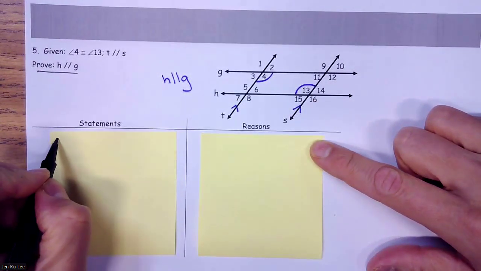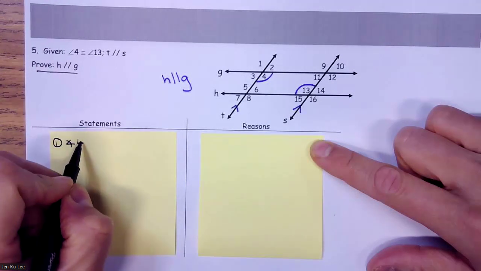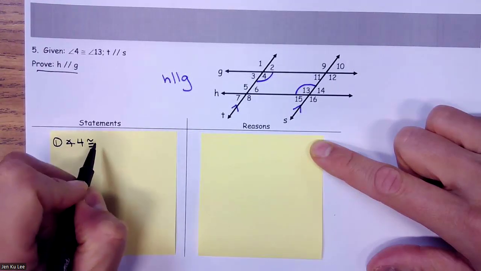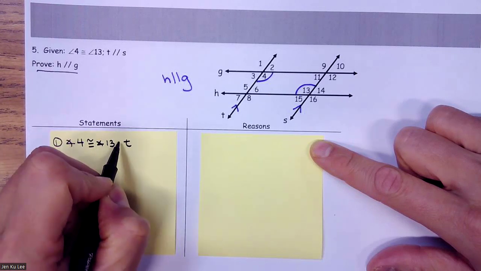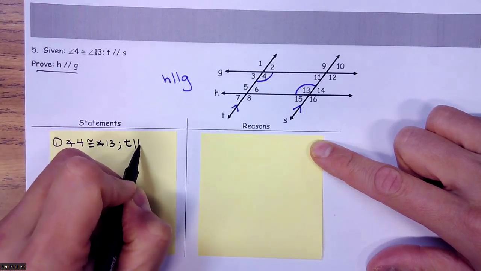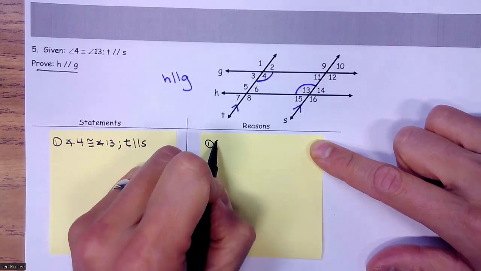So your first statement here is angle 4 is congruent to angle 13 and T is parallel to S because it's given.